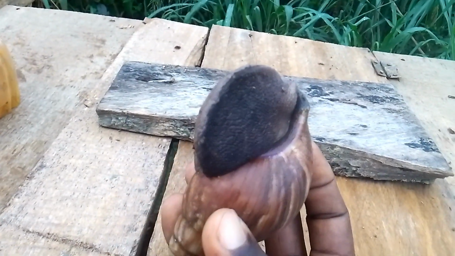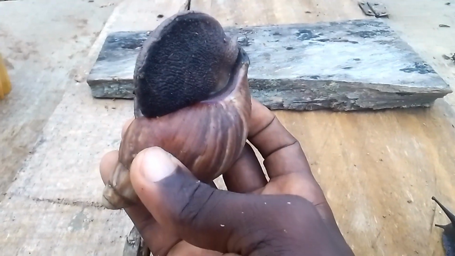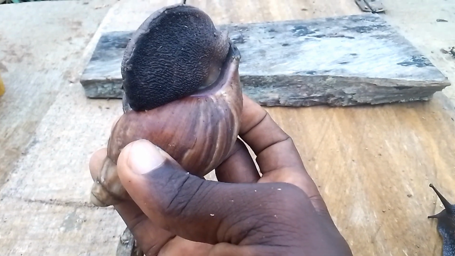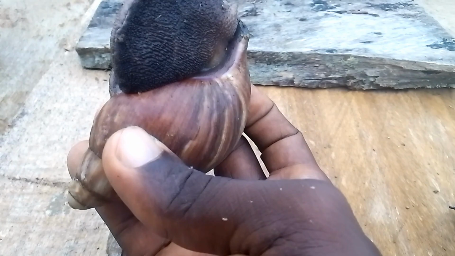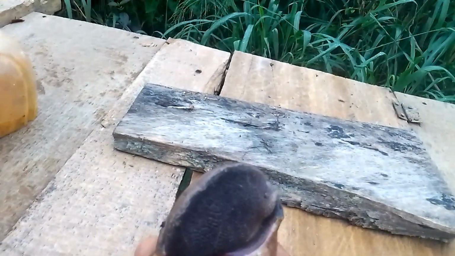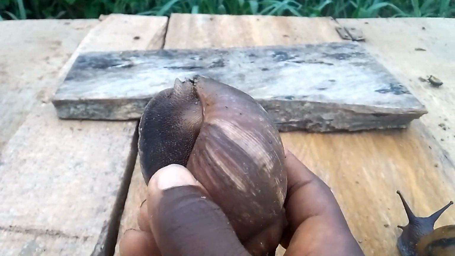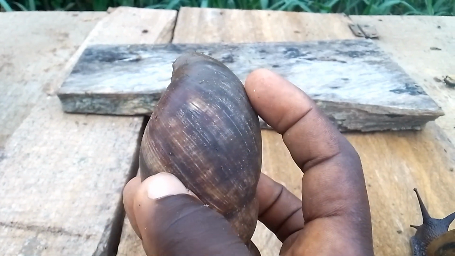So these three main differences you can use to differentiate them. Number one, we consider the shells.